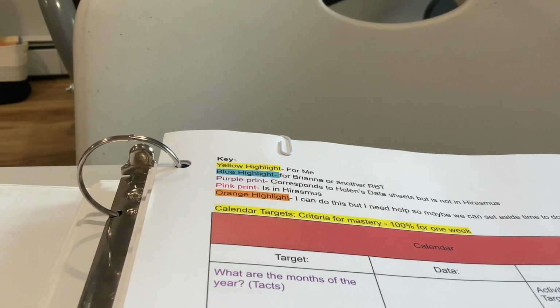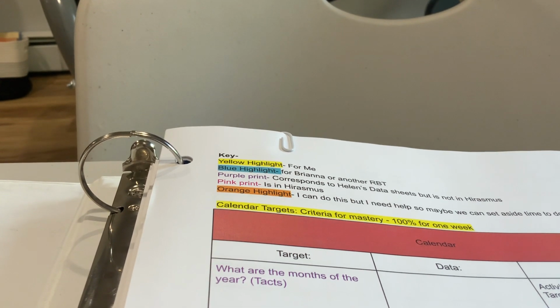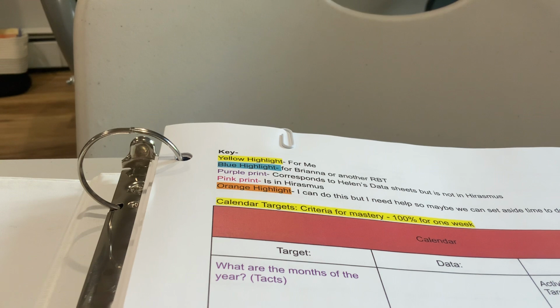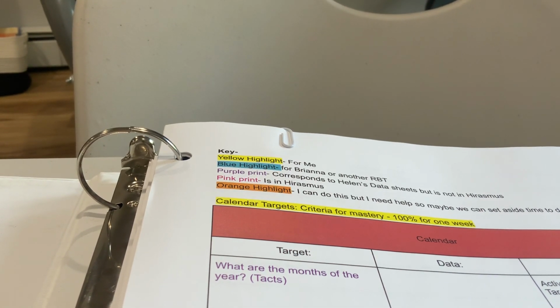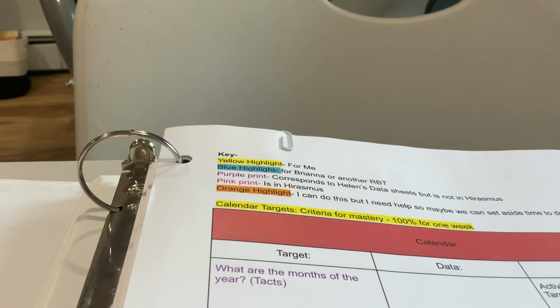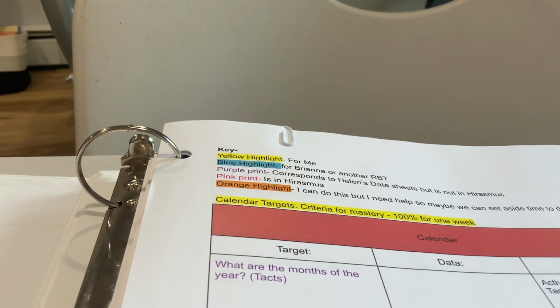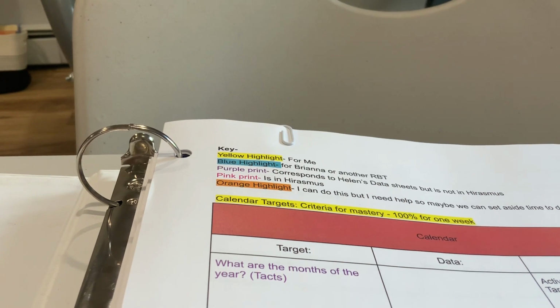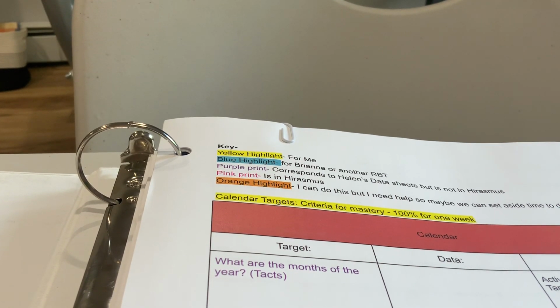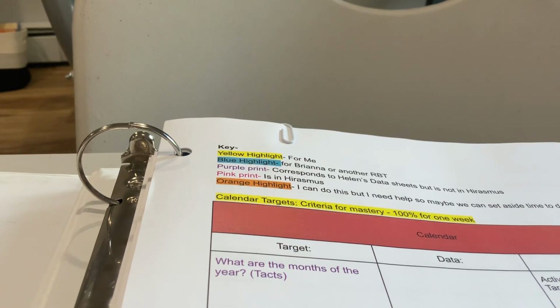And then the orange highlights are things that I absolutely can and will do myself, but I do need assistance with. So blue is like, please help me and do that for me, because I can't. And then orange is, I don't have a problem, and it's not that it's too much time, I just need guidance. So hopefully we can set aside a time to touch on whatever's orange highlighted. Okay, so that's the key.